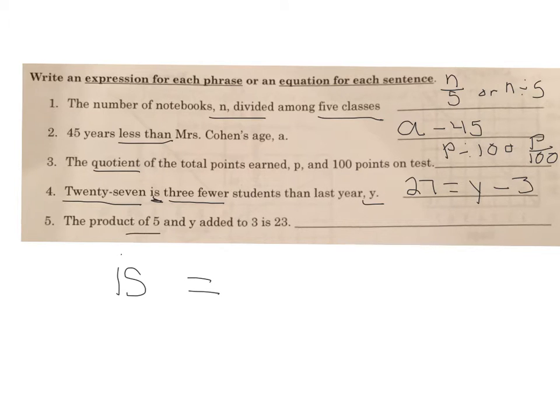The product of 5 and Y added to 3 is 23. There's that is again. So we have to remember also what the word product means. Product means to multiply. So really this means 5y, which means 5 times y, plus 3 is 23.